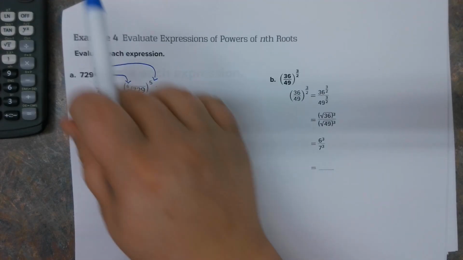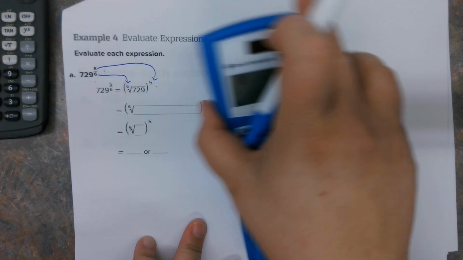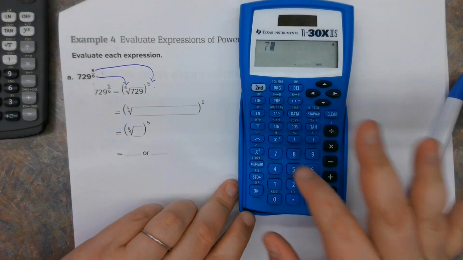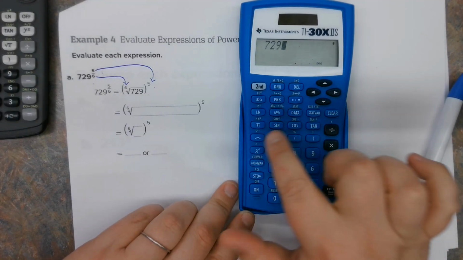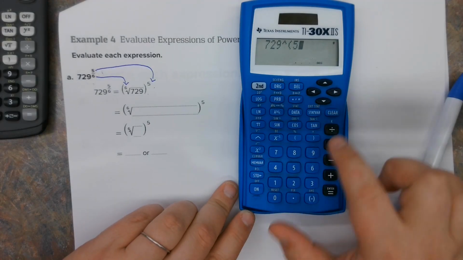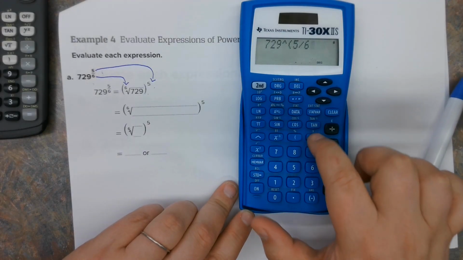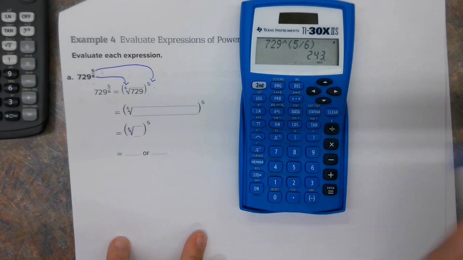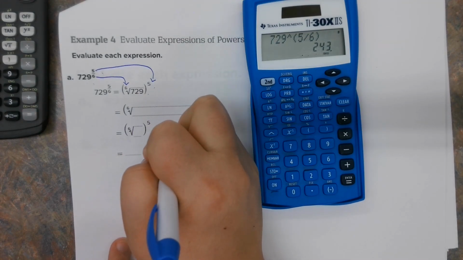Okay? So I'm not going to figure out all this. I'm just going to put this in the calculator because it's the easiest way to get an answer, and that's what we need to get to is the answer. So I've got 729 caret parenthesis 5 divided by 6 end parenthesis equals 243. My answer is 243.